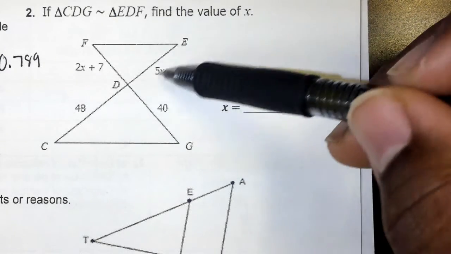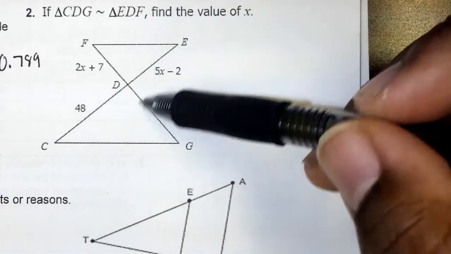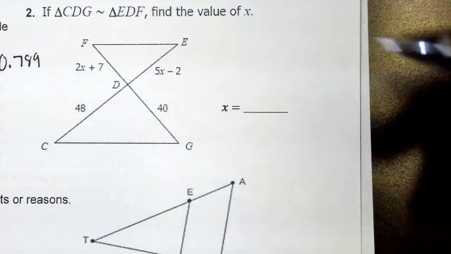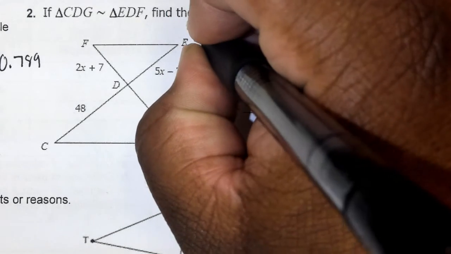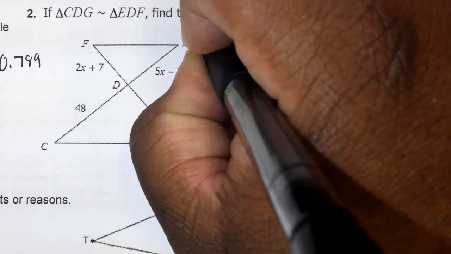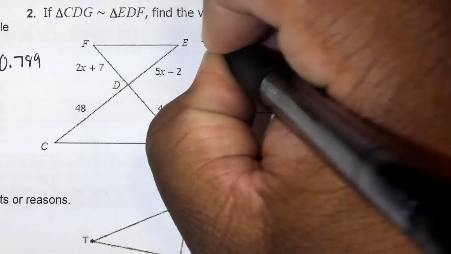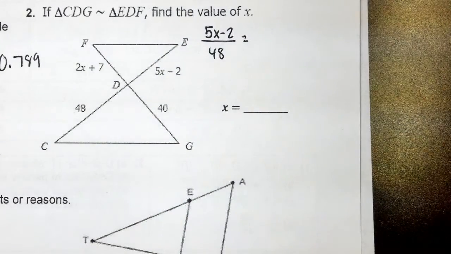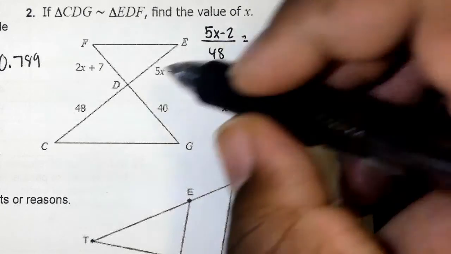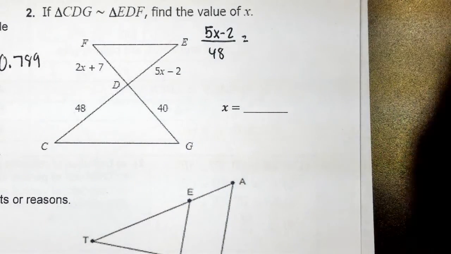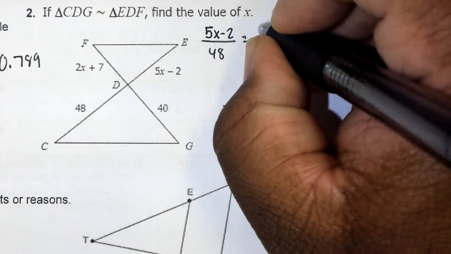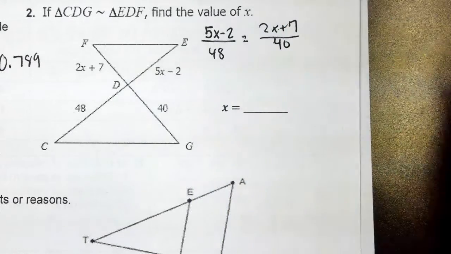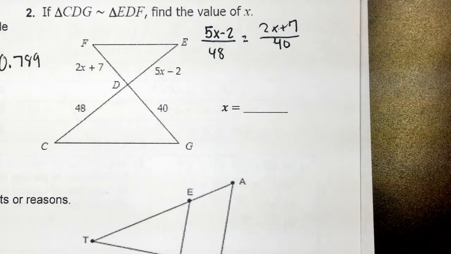On this one, ED, and I'm going top to bottom. So ED, I'm looking at ED, and this ED is right here. ED matches up with what? CD. So I'm going to write that over that. I'm going to do 5X minus 2 over 48. And then after that, DF matches up with DG. So 2X plus 7 over 40. This is the proportion you should write.